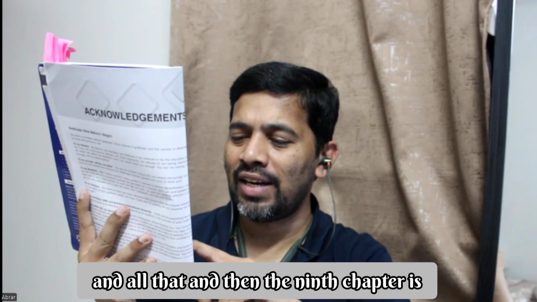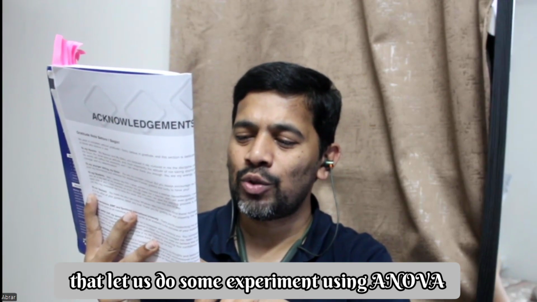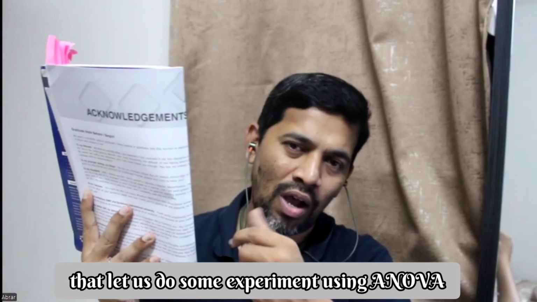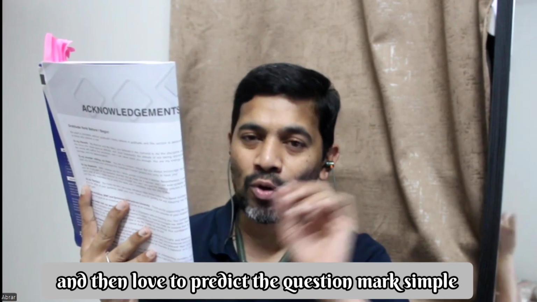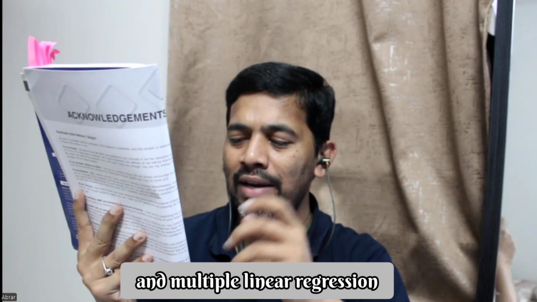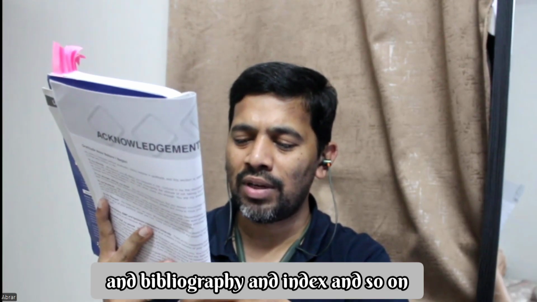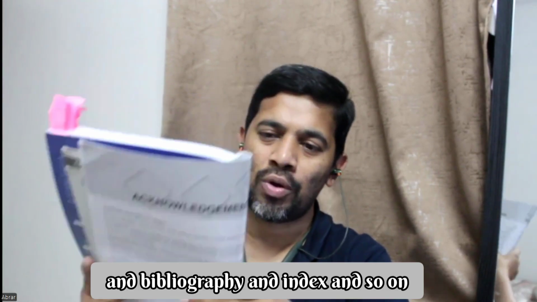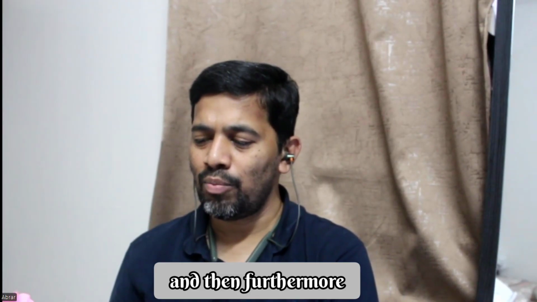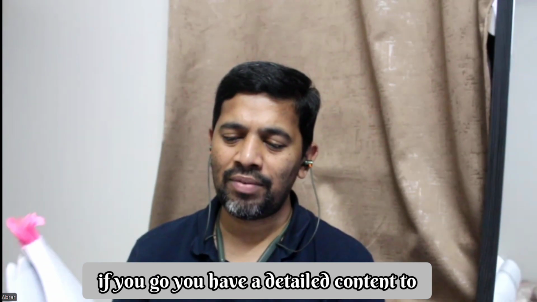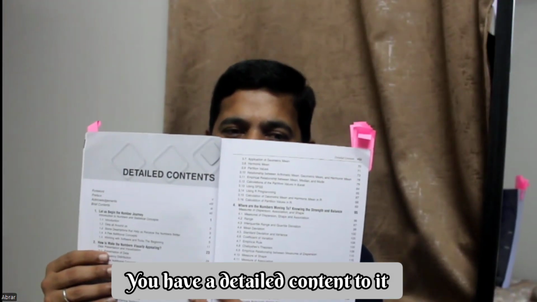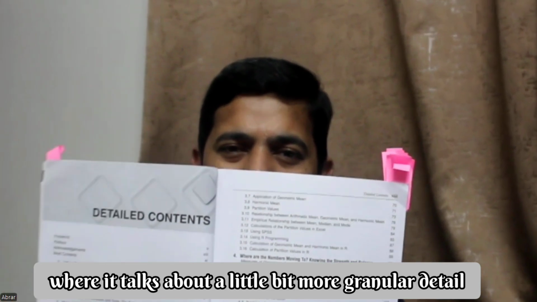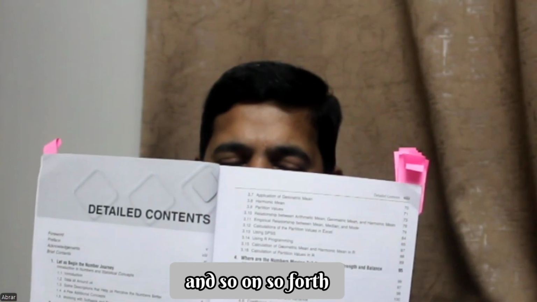And then the ninth chapter is let us do some experiments using ANOVA, analysis of variance, and then love to predict, question mark, simple and multiple linear regression. You also have statistic tables and bibliography and index and so on. This is the one. And furthermore, if you go, you have a detailed content for each of the chapters. For 8 of the 10 chapters, you have a detailed content where it talks about a little bit more granular detail and so on and so forth.